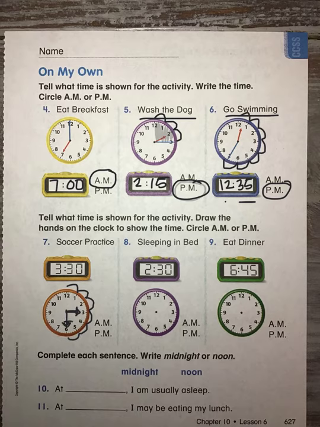Okay, so that shows 3:30. Now, am I going to soccer practice at 3:30 a.m. or am I going to soccer practice at 3:30 p.m.? Hopefully you said p.m. because it's past morning. It's been 3 hours and 30 minutes past noon. So that's p.m.